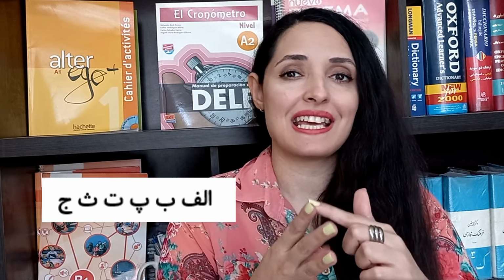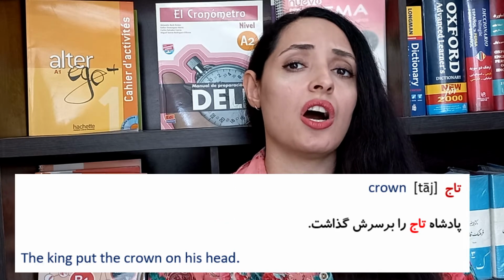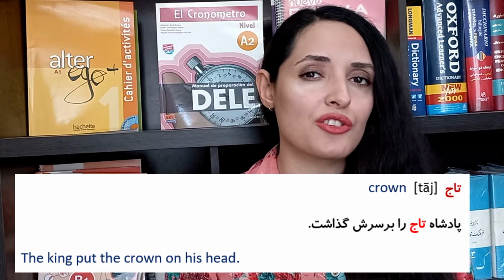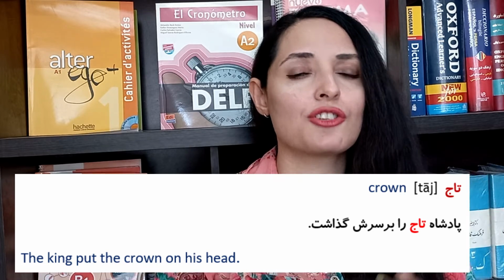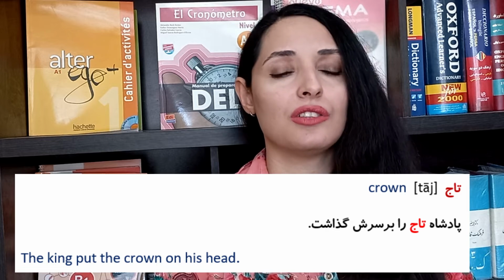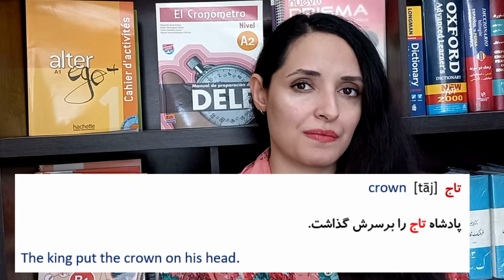Now let's make some new words with the letters that we know so far. Alef, B, P, T, S, J. Taj, تاج, crown. پادشاه تاج را بر سرش گذاشت.